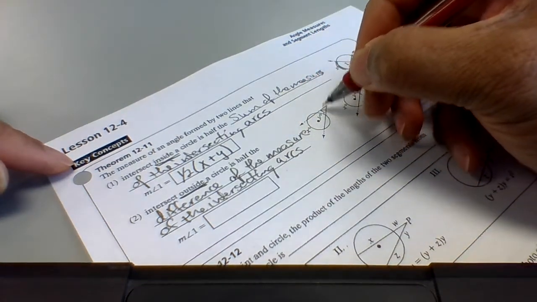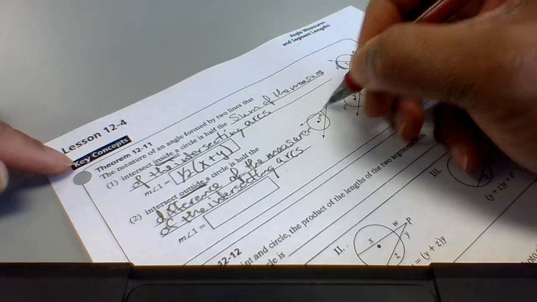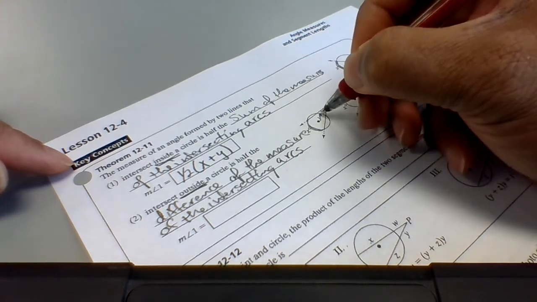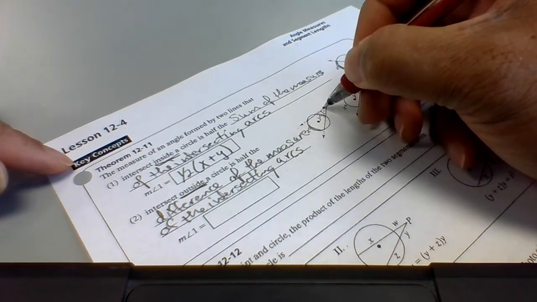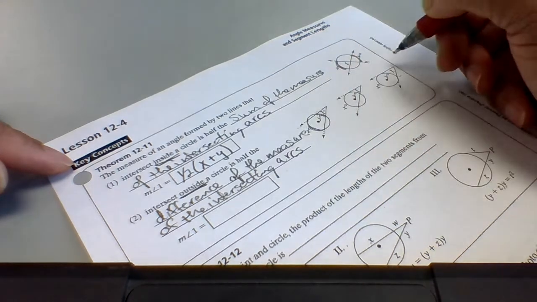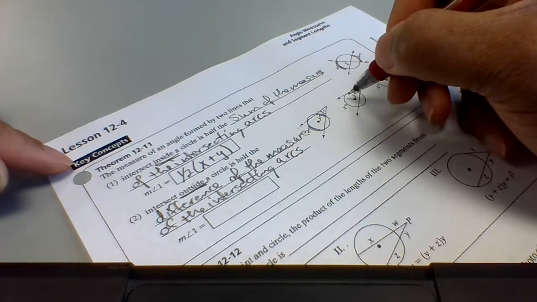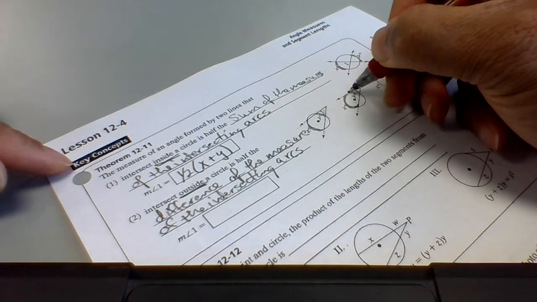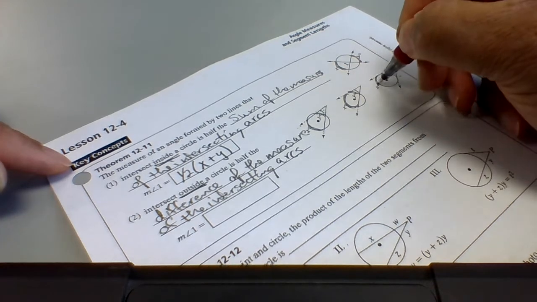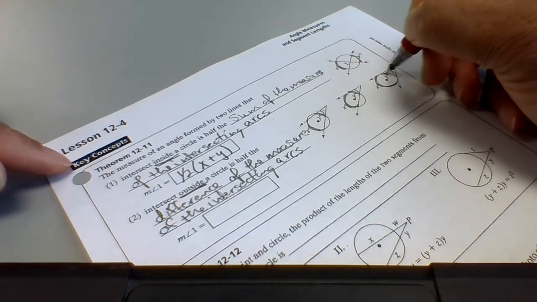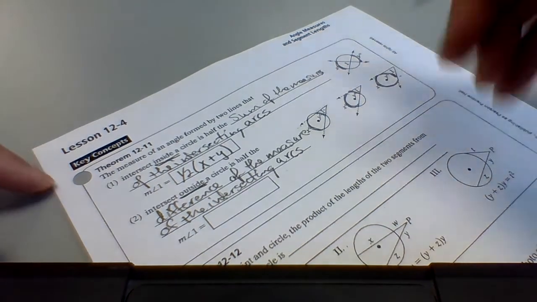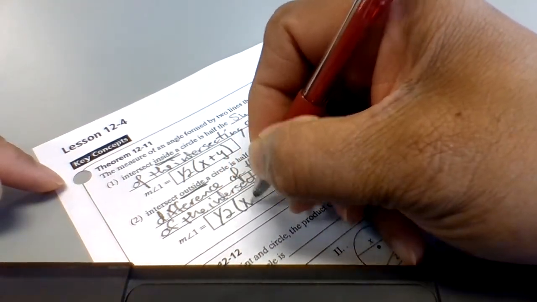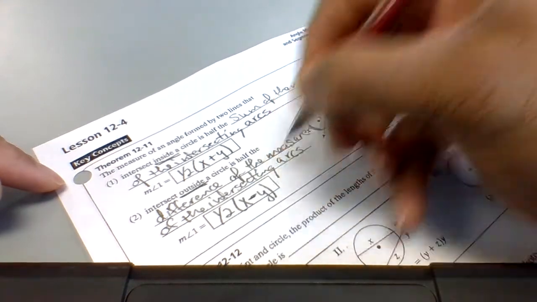So if the angle is outside, in this case formed by two secants, it's the large arc minus the little arc inside these two line segments. Same thing, the large arc minus the little arc. So it's 1/2 X minus Y.